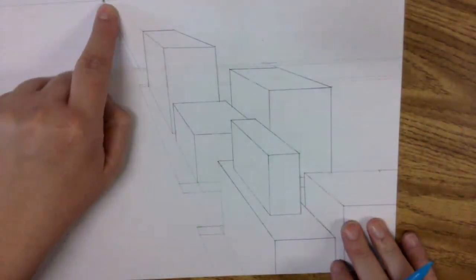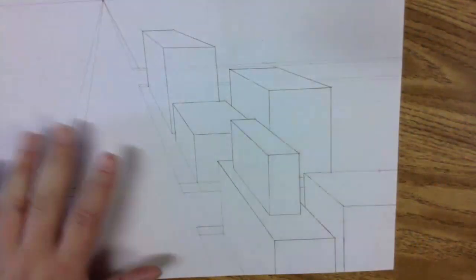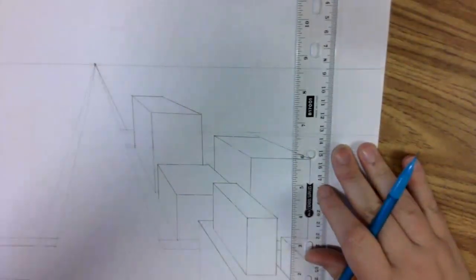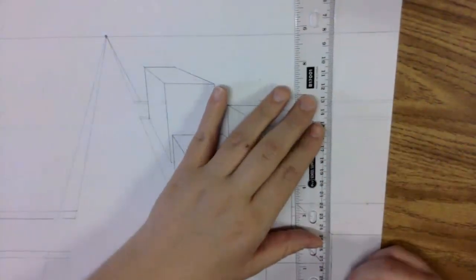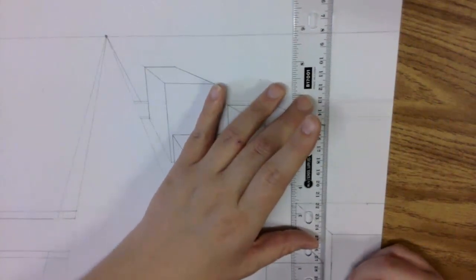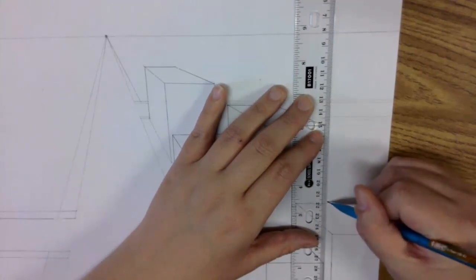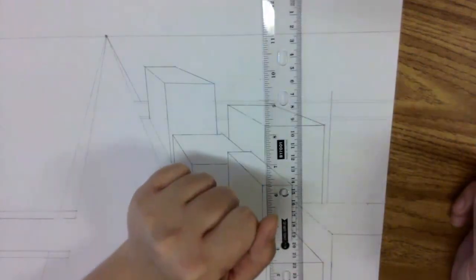So my vanishing point is literally just right there off the paper. I'm going to work in this section first. I actually need to move that off a little. There you go. Oh, put another building here. Yeah, I like that.